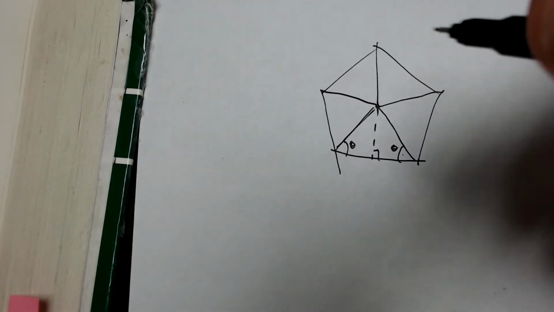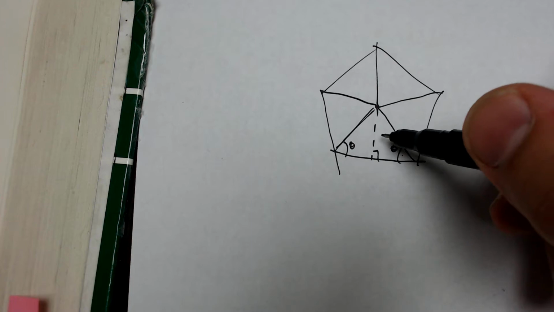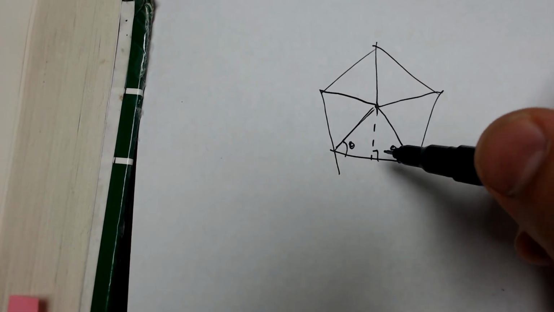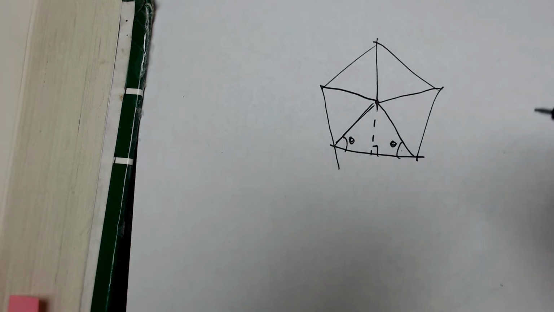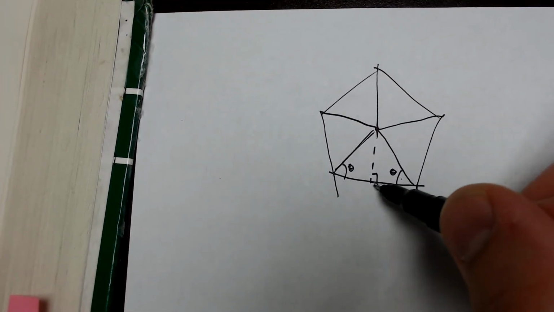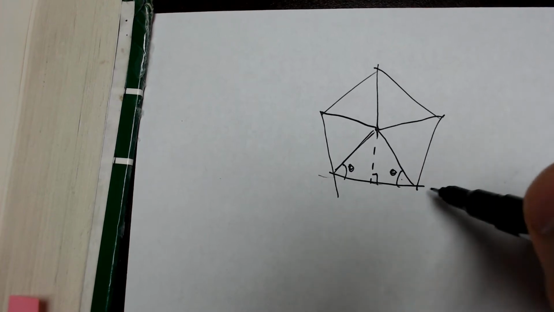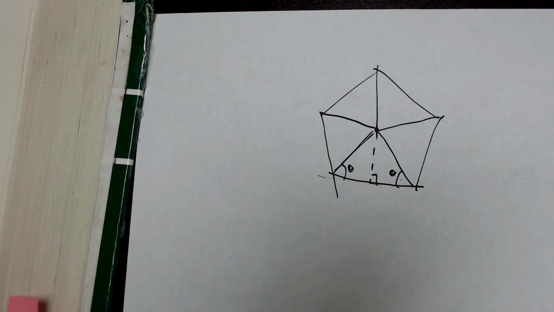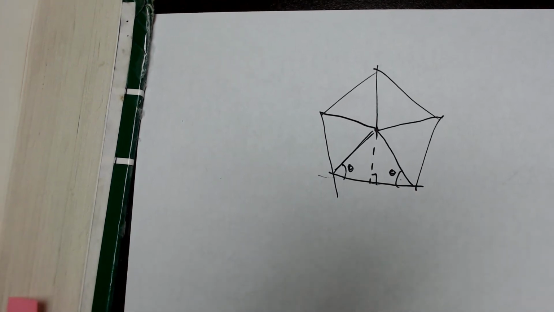And the main thing we want to figure out here is the area of one of these triangles. If we can figure out the area of this isosceles triangle, we can multiply that area by 5 and we have the area of the pentagon. Or if we can figure out the length of this base of the isosceles triangle, we can multiply that by 5 and find the perimeter of the regular pentagon. And that's the goal here.